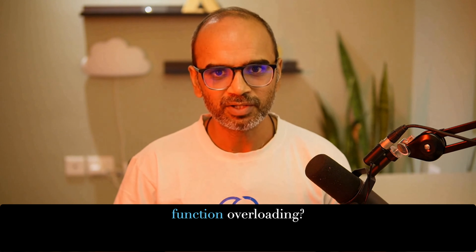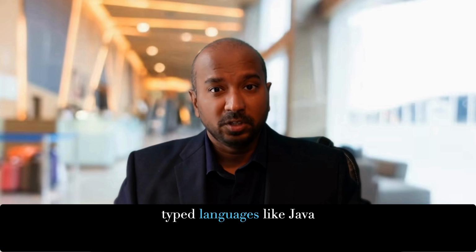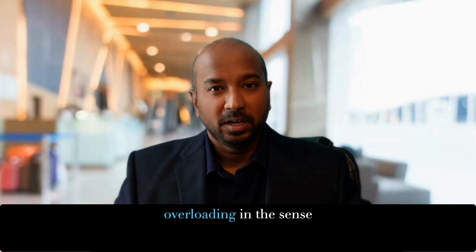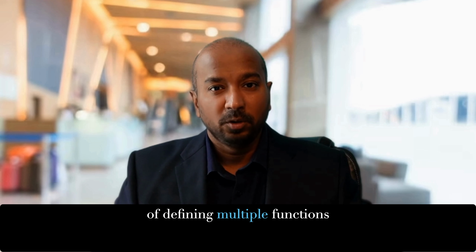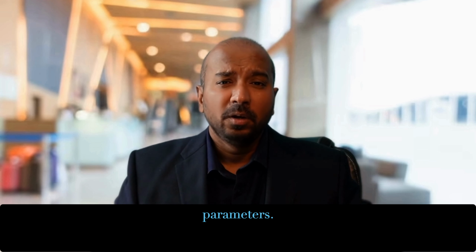How does Python handle function overloading? In contrast to statically typed languages like Java or C++, Python does not support traditional function overloading in the sense of defining multiple functions with the same name but different sets of parameters.